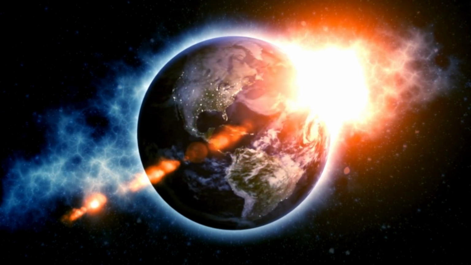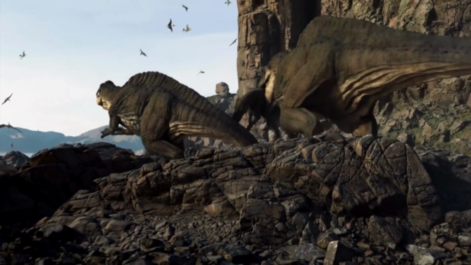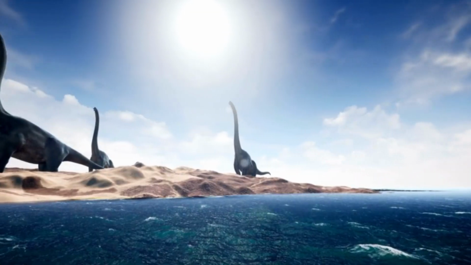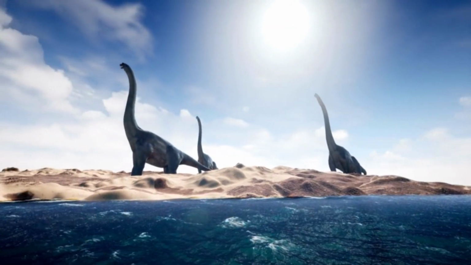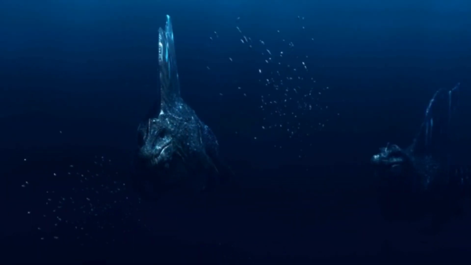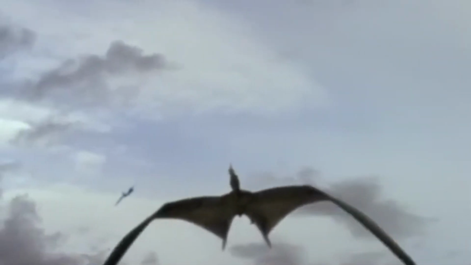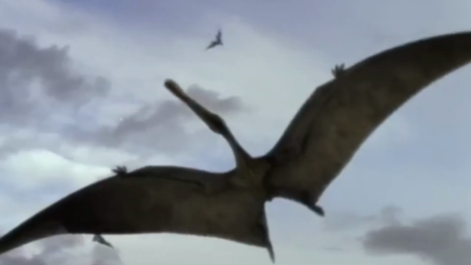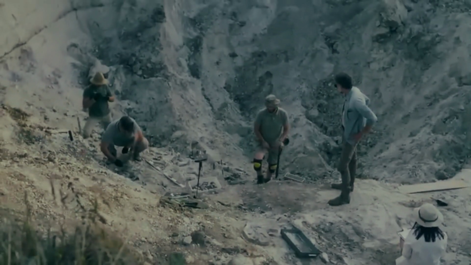Imagine stepping back millions of years. The Earth is a vastly different place, teeming with life unlike anything we see today. Dinosaurs stalk through lush jungles, colossal creatures swim in ancient oceans, and the air buzzes with the wings of giant insects. But how do we know any of this exists?